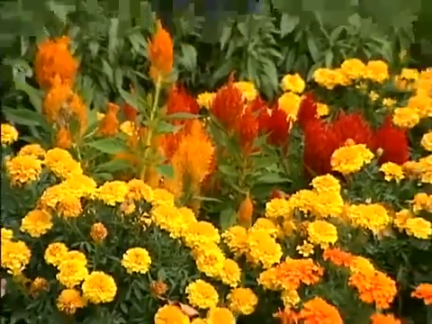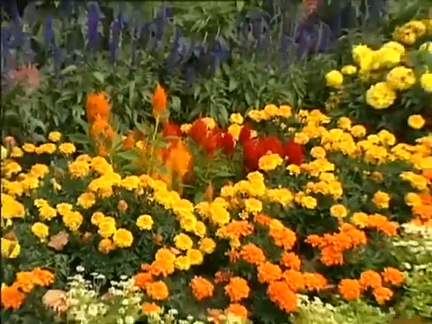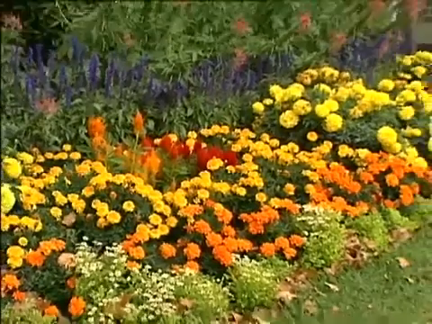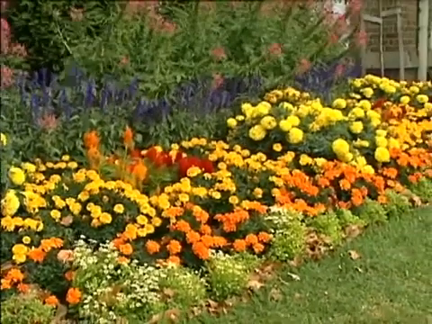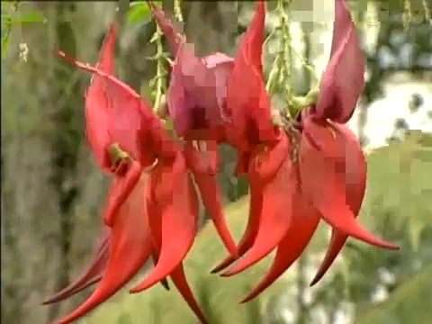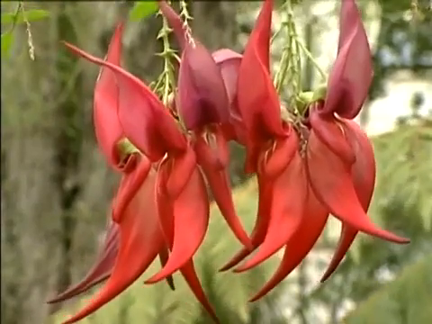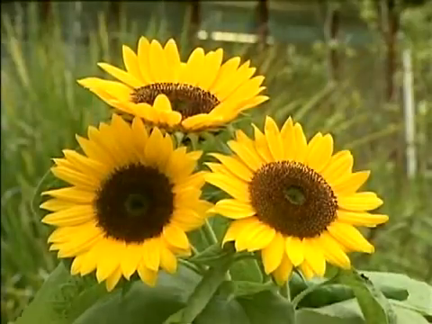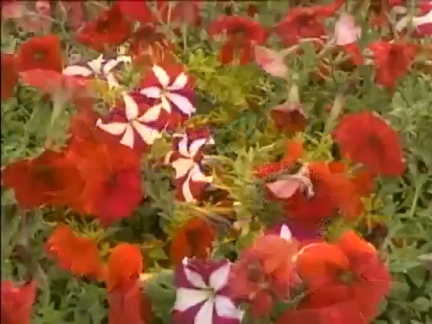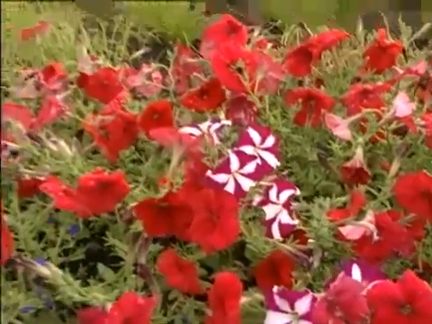For most of us, flowers are a source of pleasure, with their variety of shapes and vast range of colours. They're used to brighten our homes and gardens. And their bright blooms also bring colour to our city streets.